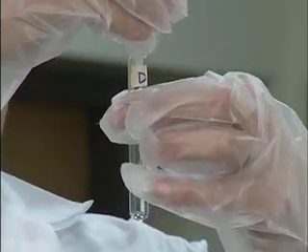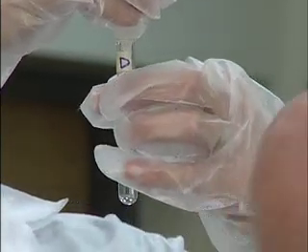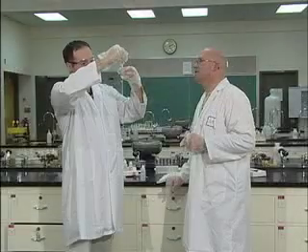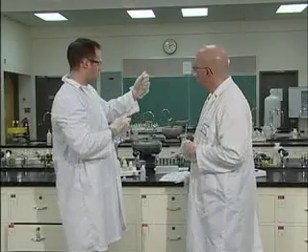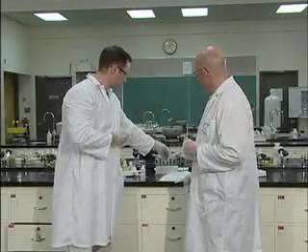Oh, look at that. White precipitate? It's going to disappoint me. I added too much acid the first time. Added too much acid. Yeah. Oh, well. That's too bad.